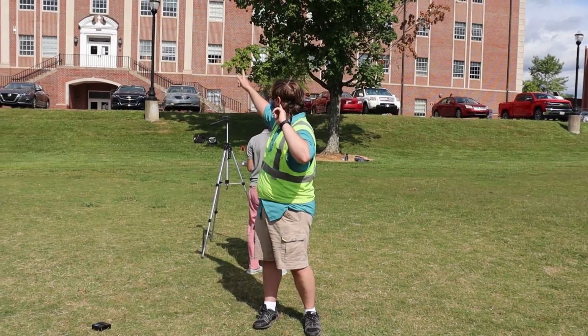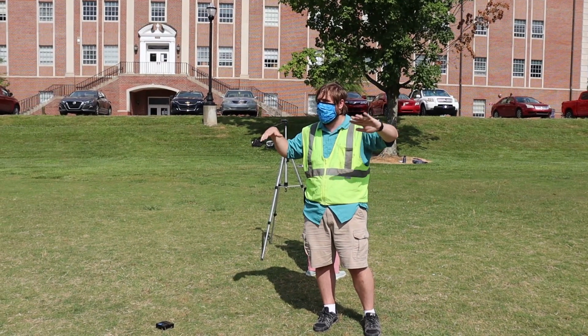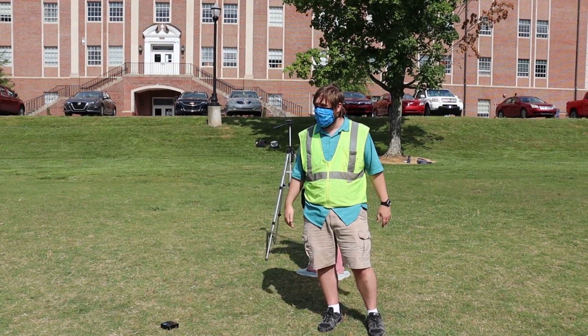We're just going to take a few points somewhere, and then we're going to probably try to do this roof peak up here just to get an elevation. We're going to forget about the antenna because that would require another setup. Spoiler alert.